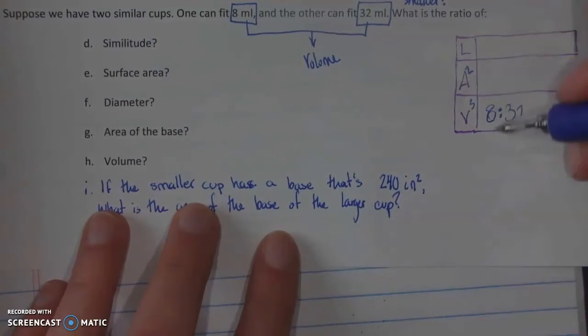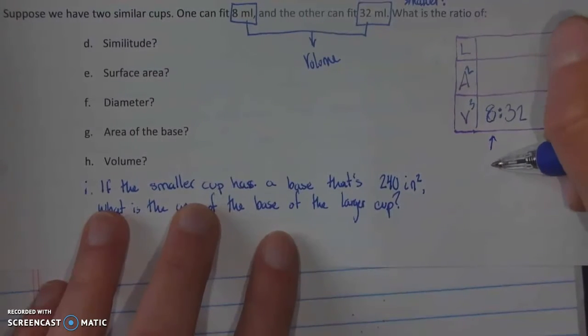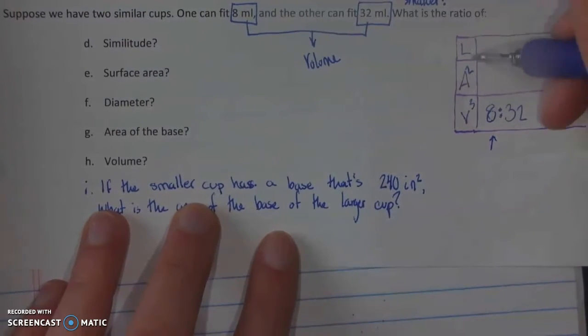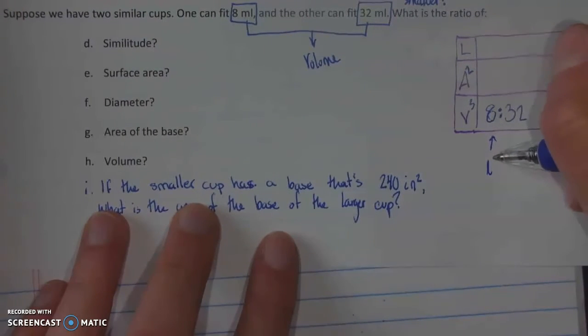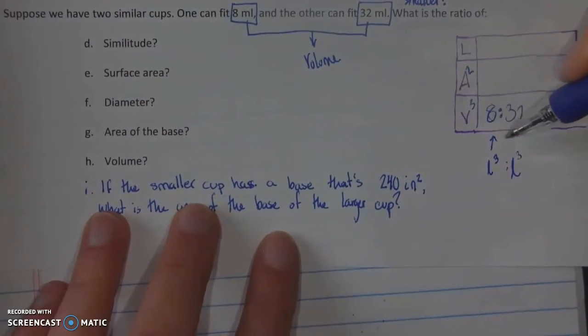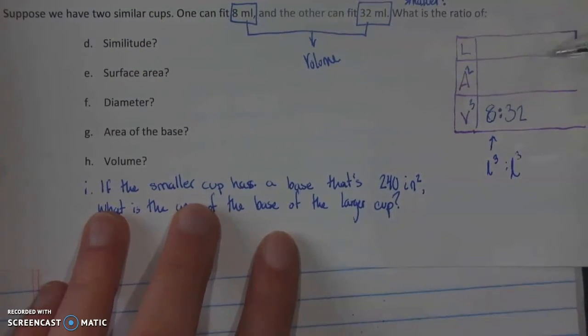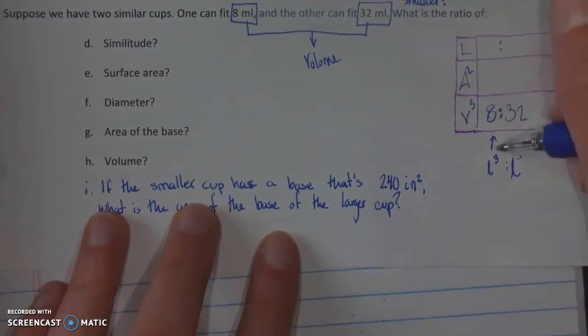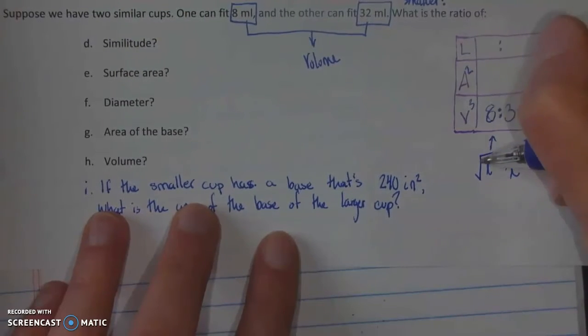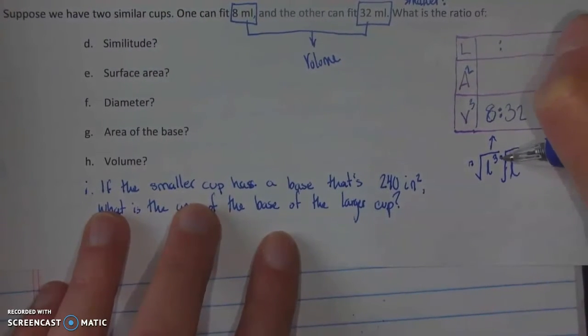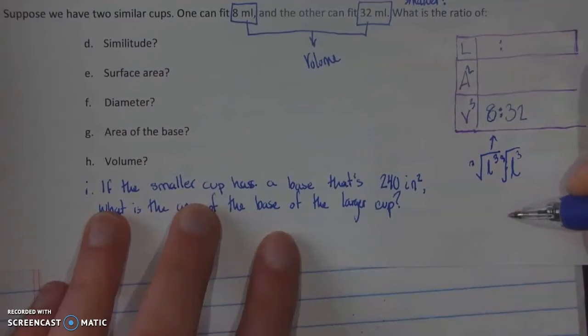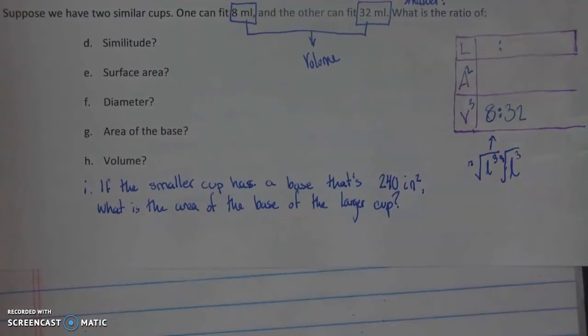So what I know about this is that this is the same as my length cubed, right? Because we're talking about volume, which was cubed from the original. So that means that if I want to find out what the proportion is here for just my lengths, what I need to do is I need to take the cubic root of both of the numbers. So I'm going to take the cubed root of 8. So what number multiplied by itself is going to equal 8?